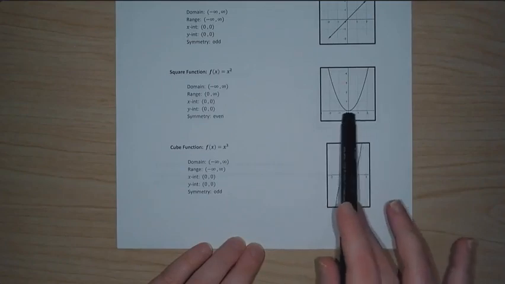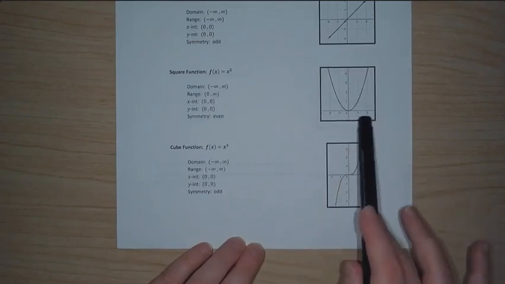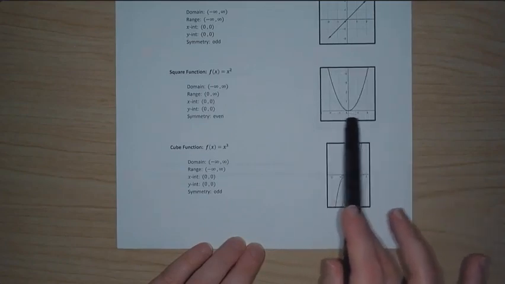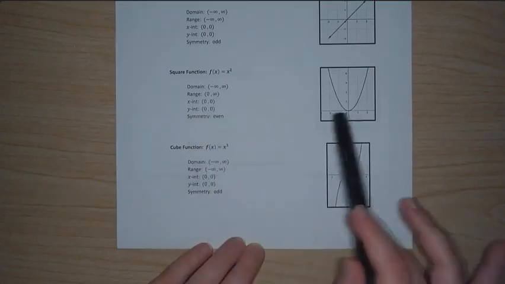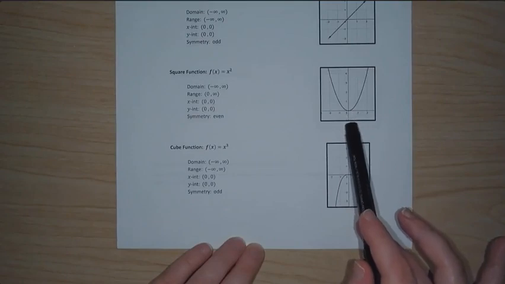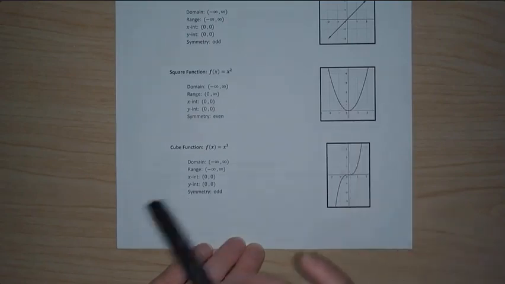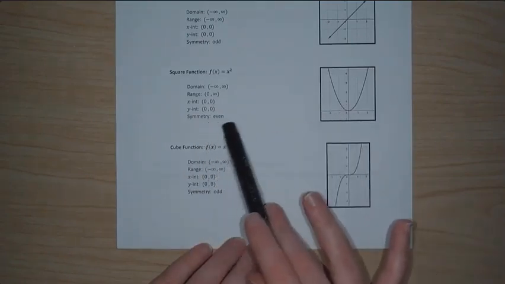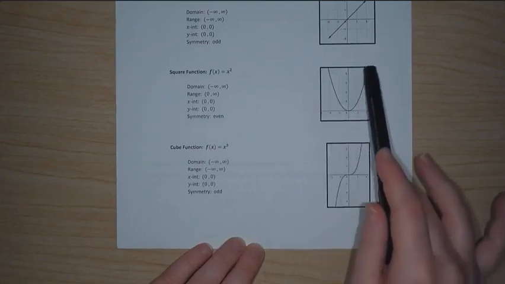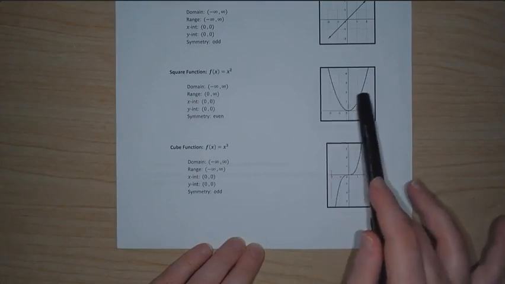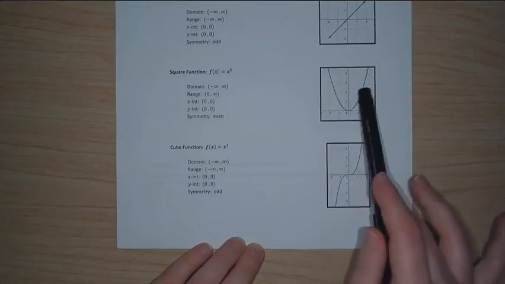Its range, however, is going to be limited from 0 to infinity. There's no y value down here or for any negative values. X-intercept and y-intercept are the same. The only place where it touches either axis is just going to be the origin right there. And the symmetry is even, just like the first one was. So if you take this square and fold it in half along this seam, they'll be the same.